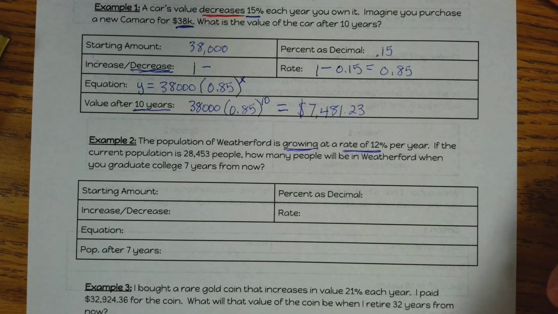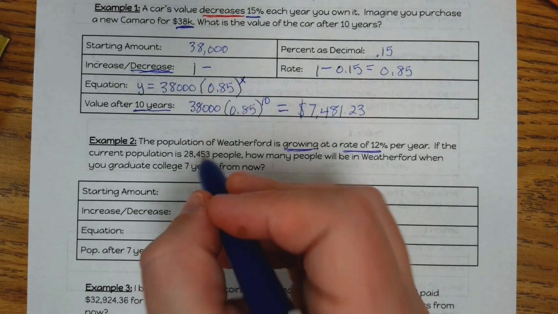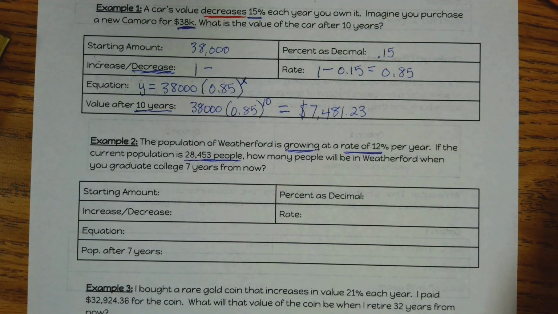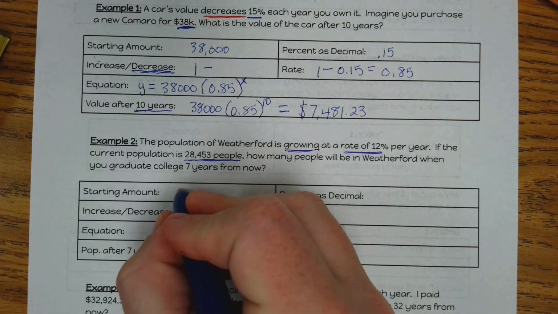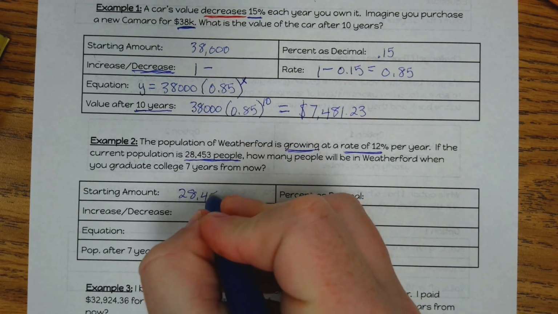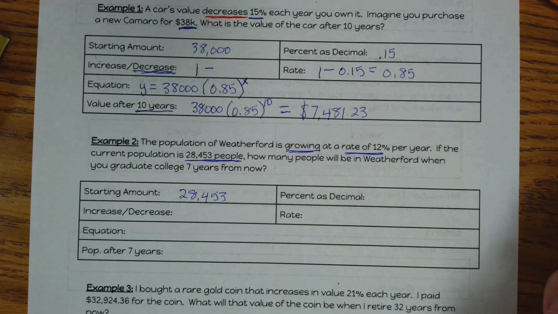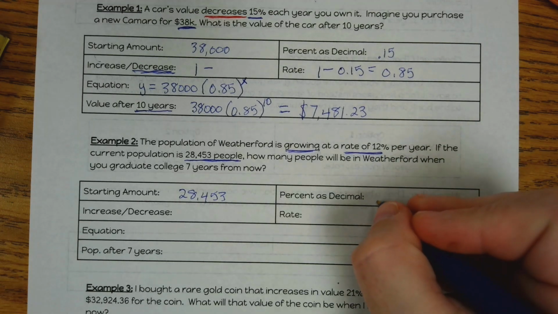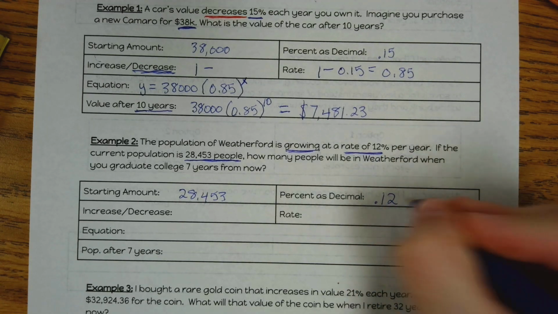If the current population is 28,453 people, so that's our starting amount, how many people will be in Weatherford when you graduate college 7 years from now? So our starting amount is 28,453. Our percent was 12, as a decimal, that's 0.12.